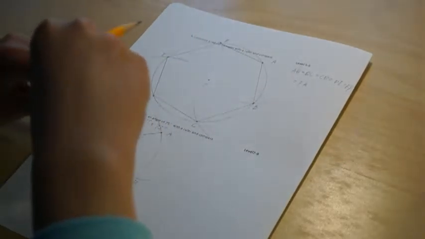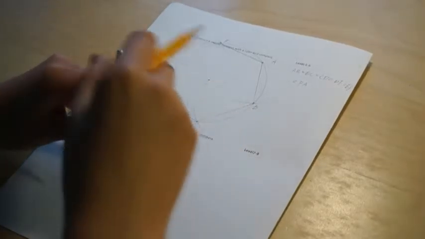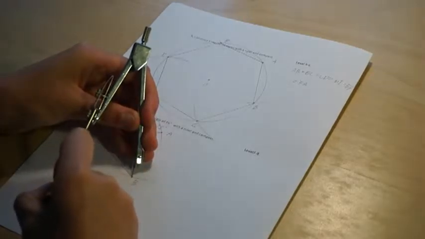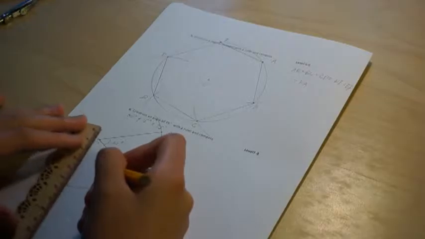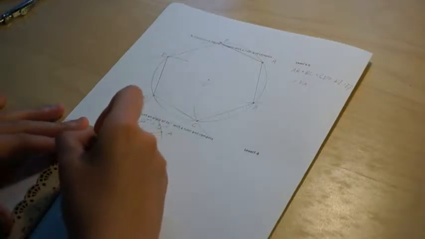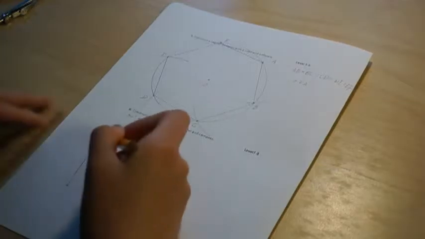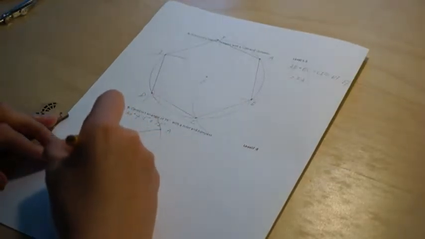Alright, and B as the center and find out point C. And construct line OC. So angle BOC equals 60 degrees, and we have to bisect it.